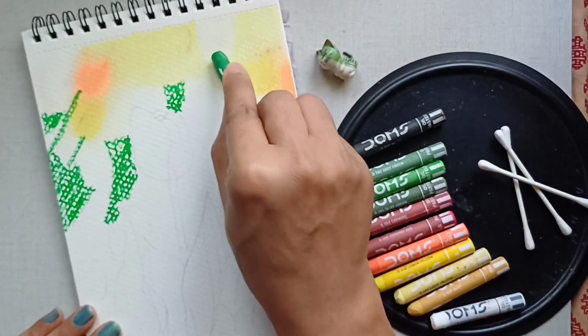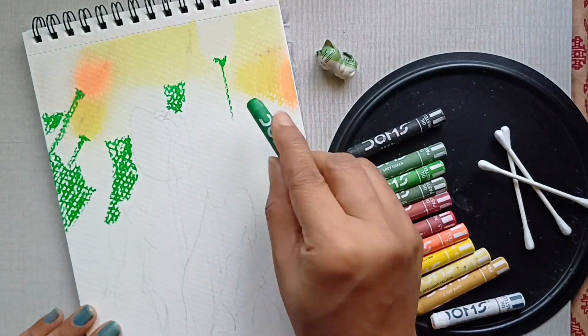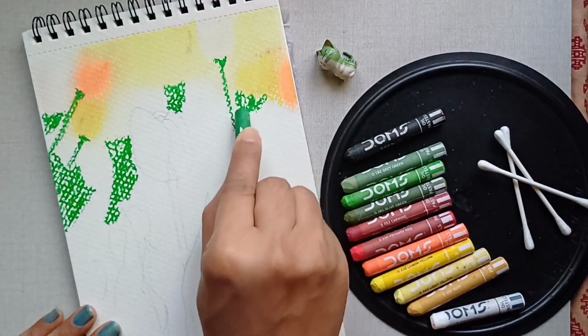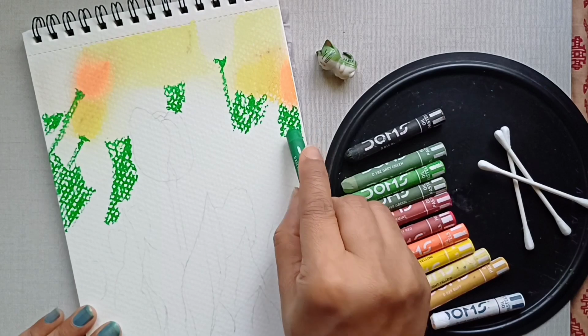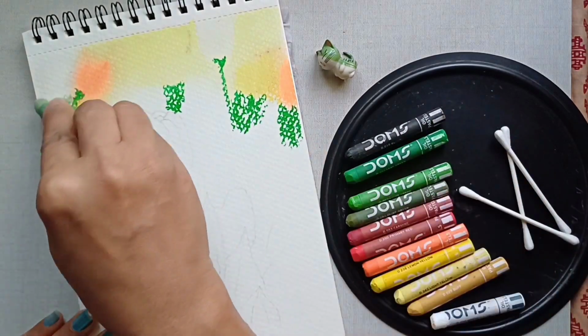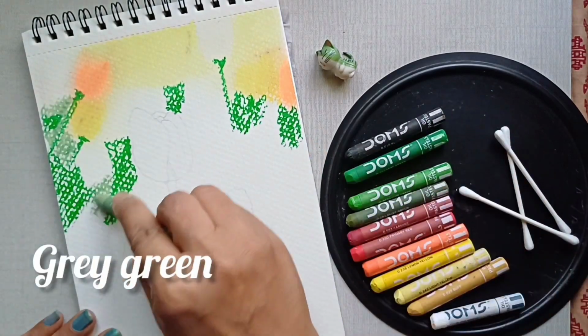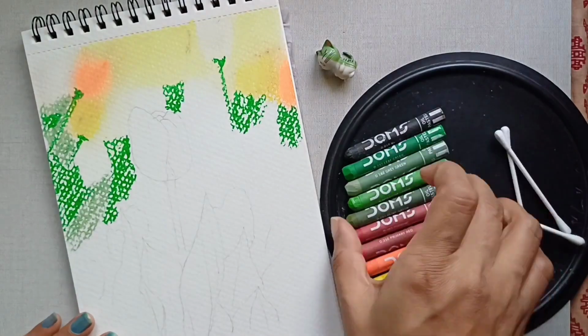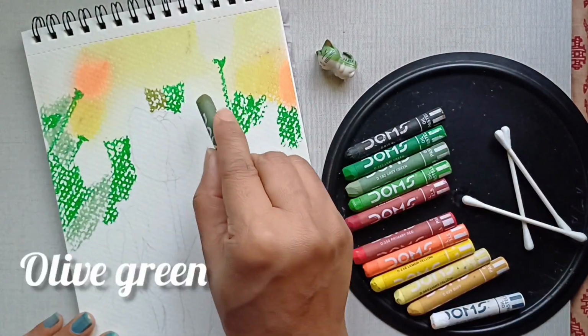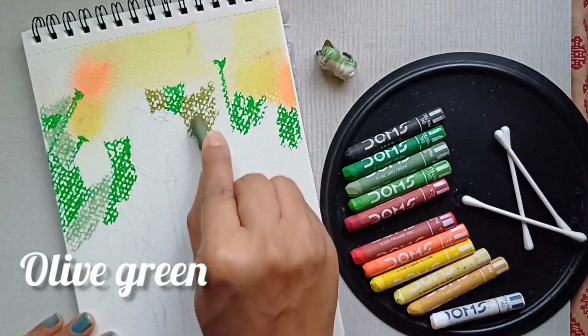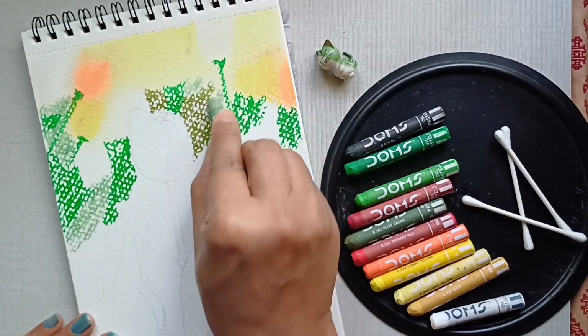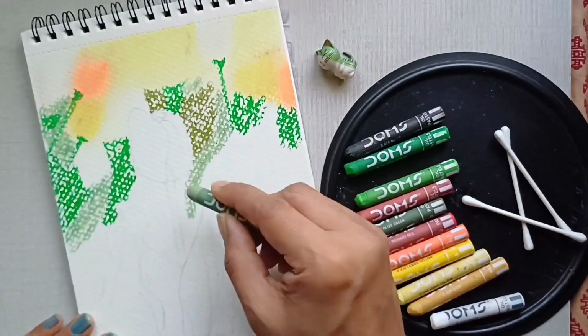The leaves in the background are blurred, not that much visible to our eyes, but the leaves in the foreground, especially the few leaves I'm going to highlight. The remaining I'm just going to leave in the middle ground.